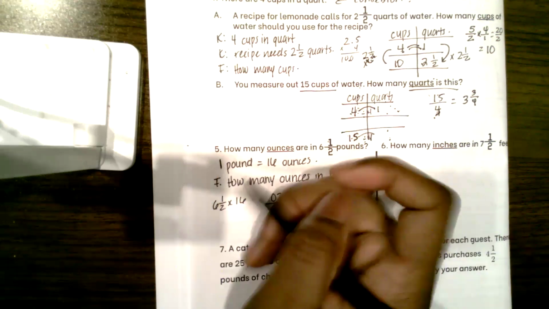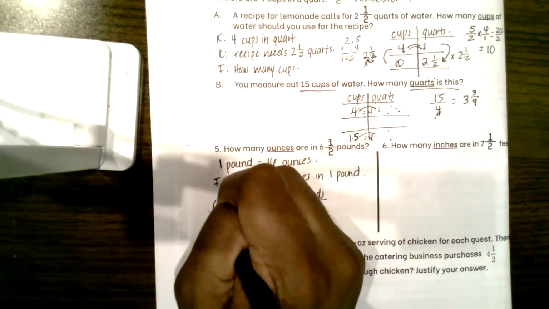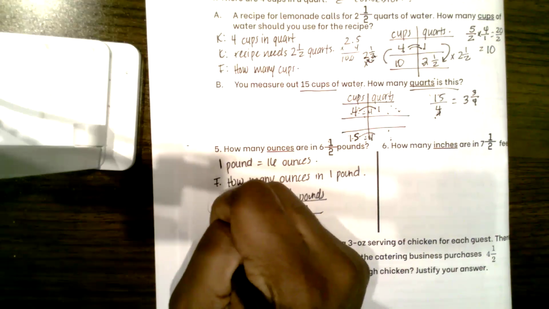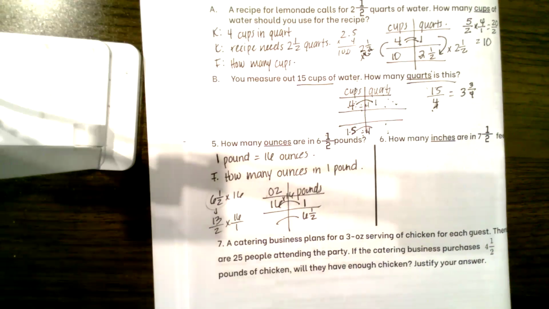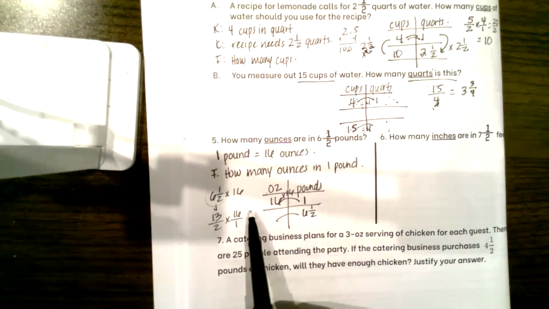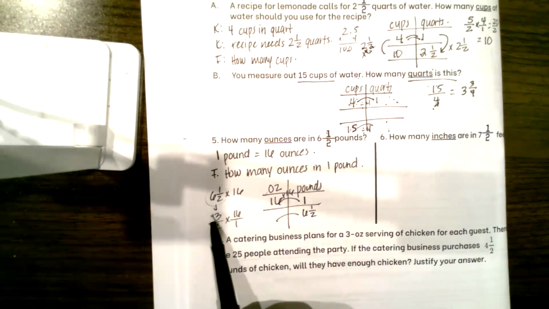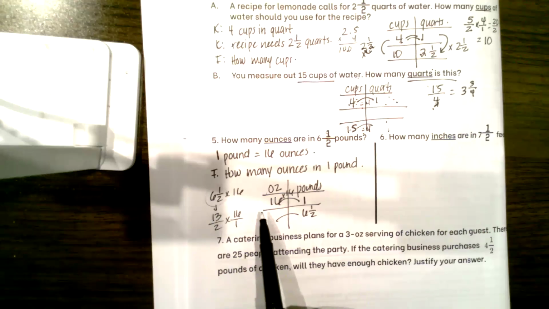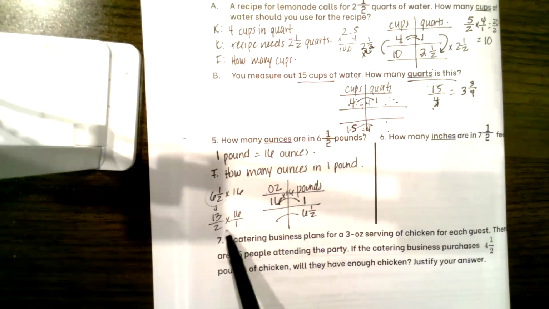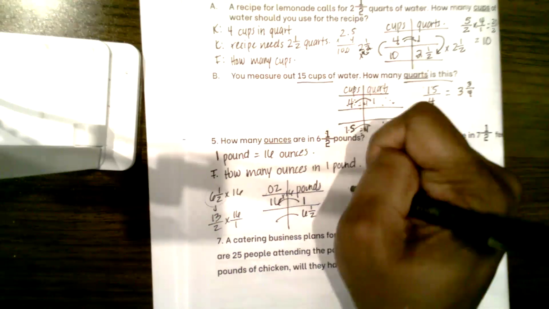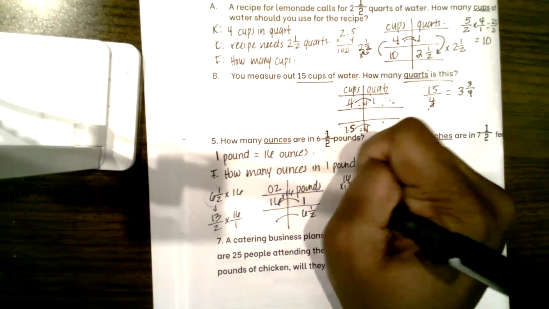Here's how I like to do it. Turn this thing into an improper fraction. 12, 13, that's 13 halves times 16 over 1. Now you're just multiplying 13 times 16. You could break that down, because you could do 16 times 10, which is 160. 16 times 3, which is 48. 160 plus 48. I think that's 208. I could be wrong. But let's see. 16 times 13.